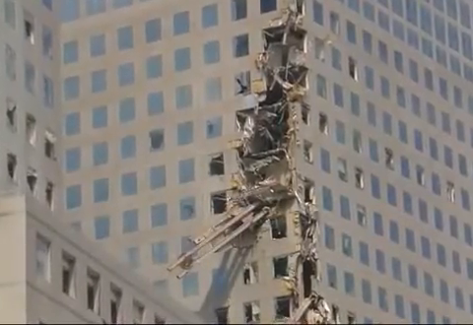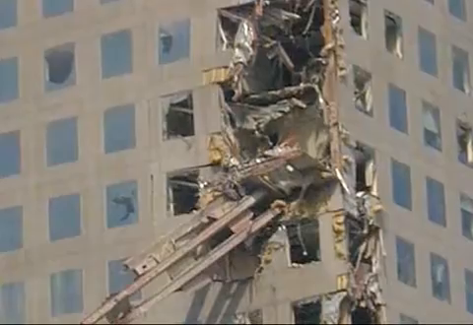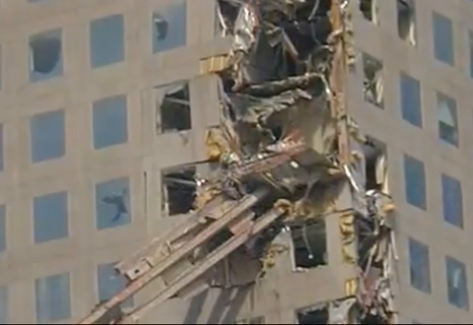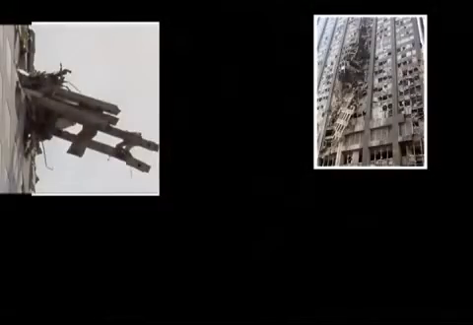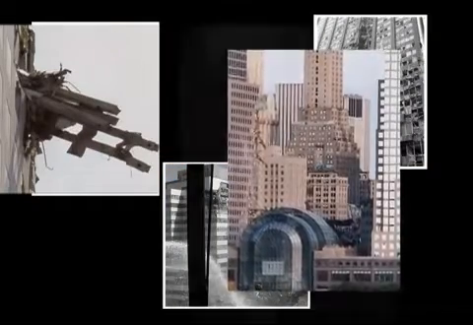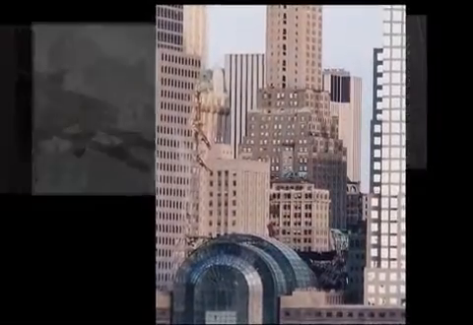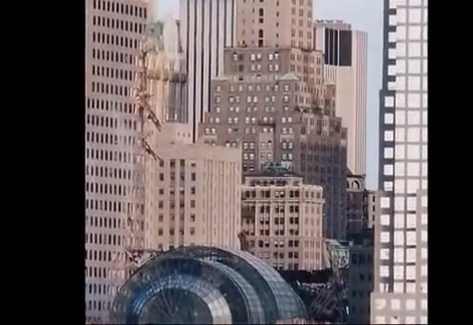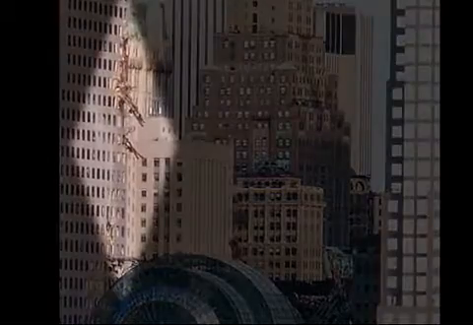Here, a chunk of steel was flung 400 feet, wedging itself deep into 3 World Financial Center on Vesey Street. A FEMA photographer taking pictures of Ground Zero wondered why so many steel beams were jutting from neighborhood buildings. What shot pieces of the towers all the way across the street?